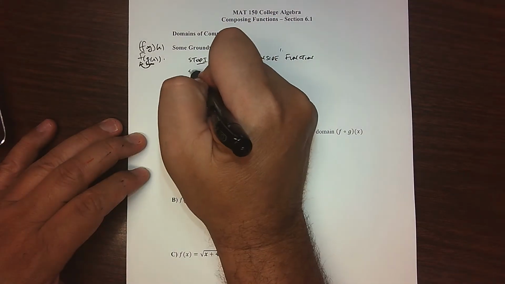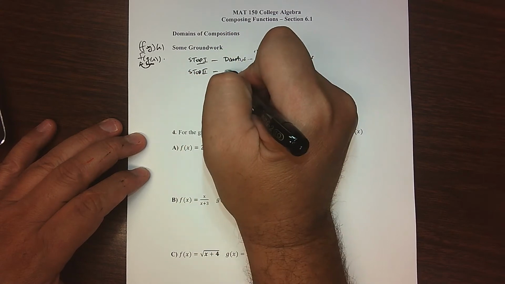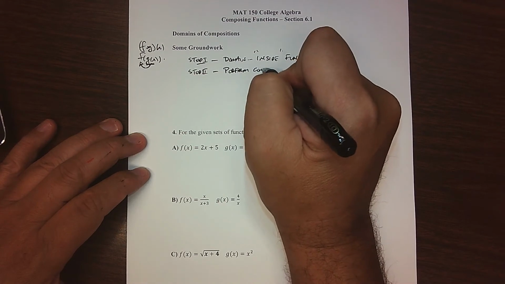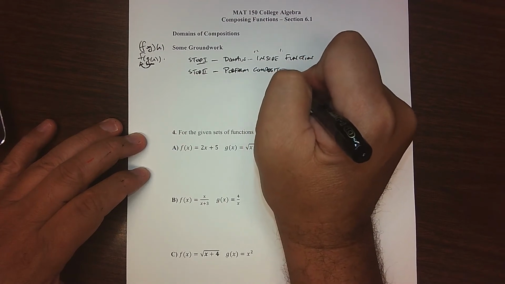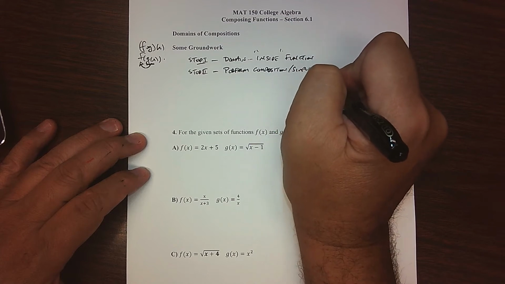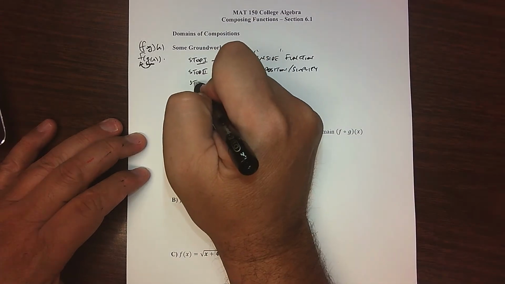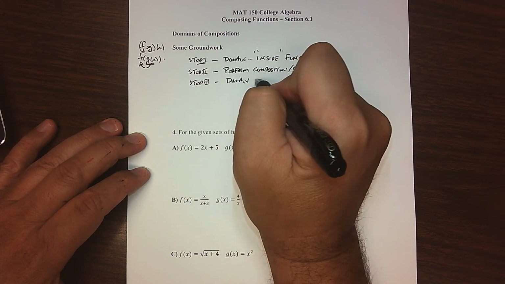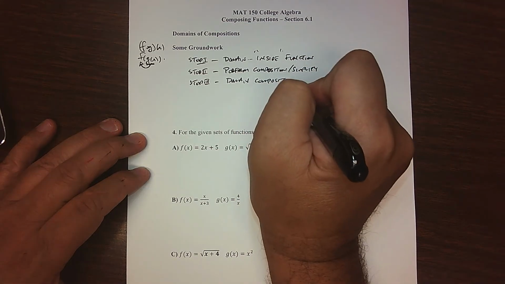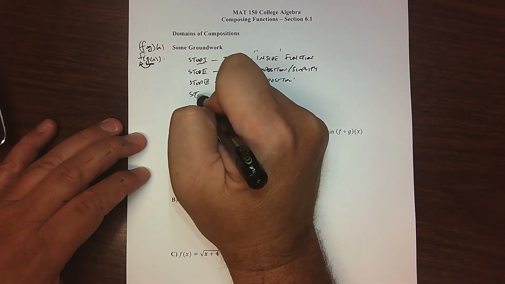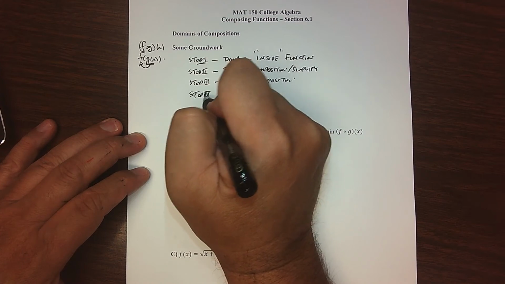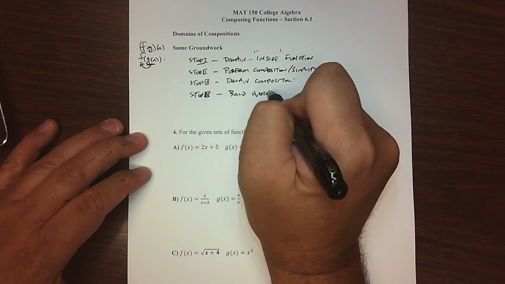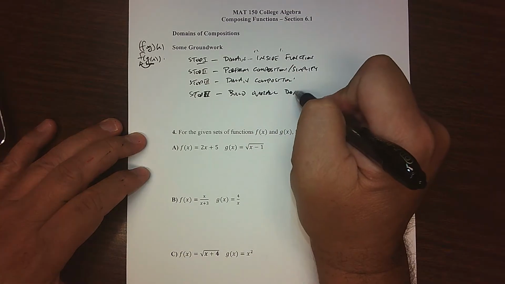Step two is to perform the composition and simplify as much as possible. Step three is to find the domain of the composition that you created, the new function. Step four is to build the overall domain from these two steps.